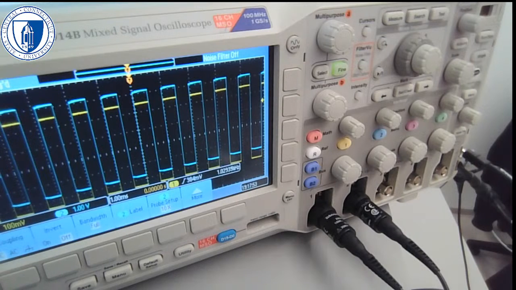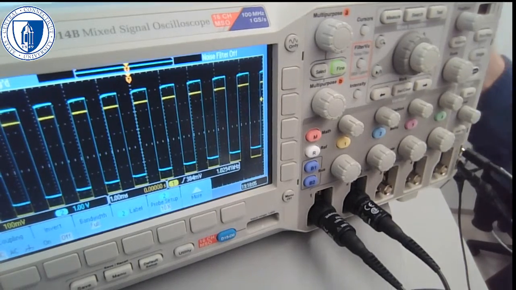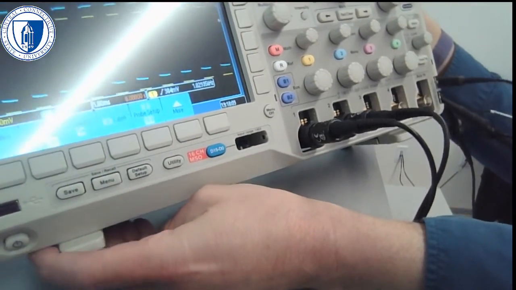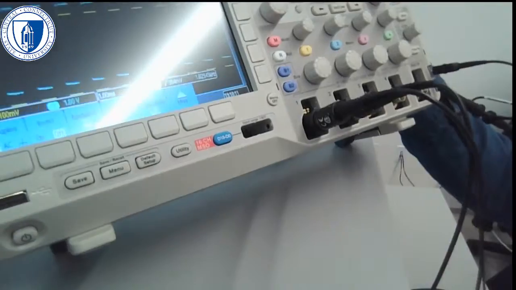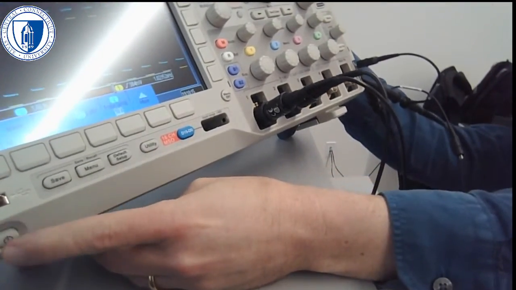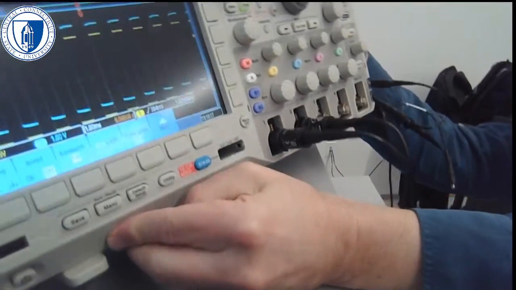Now there's lots and lots and lots of buttons on these things, right? The ones that are really useful, well, firstly, there's the on button. It's down here. Can you see that? Maybe not. Yeah, there you can. Right, it's that one there. That turns it on.